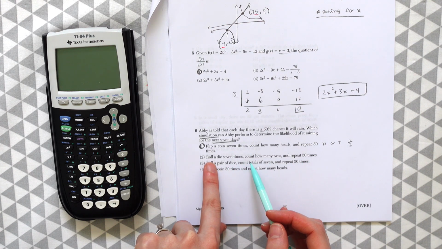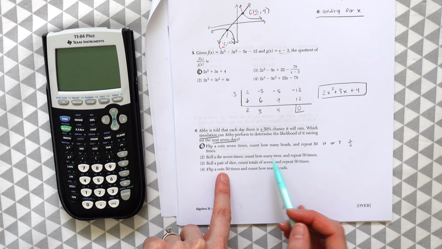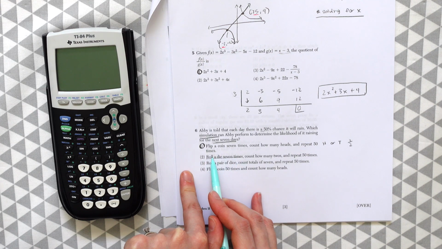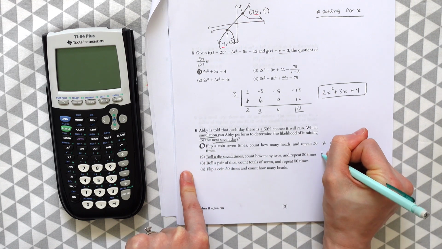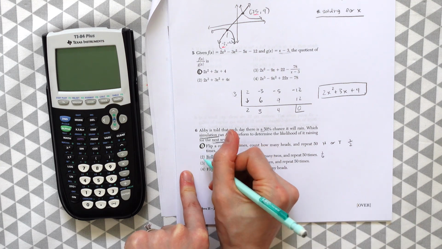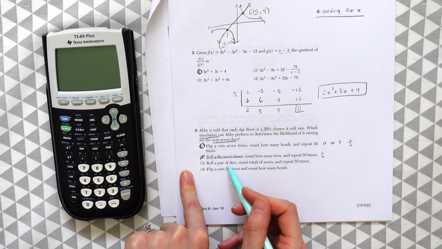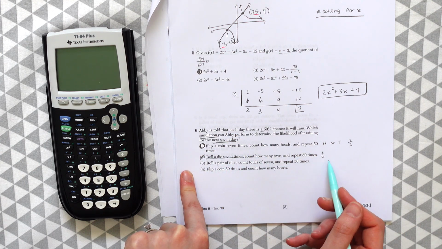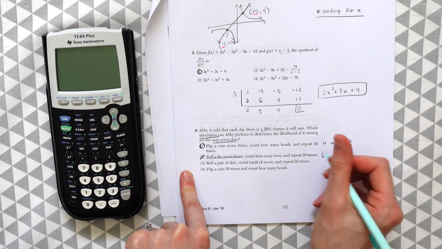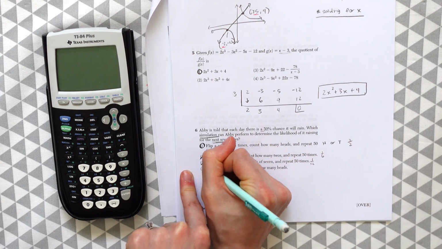Roll a die 7 times, count how many 2s, and repeat 50 times. So here this time the probability for a die, that would be 1 out of 6. So that would not be 50%. So that's not our answer. A pair of dice, so that's even more than 1 out of 6. That would be 1 out of 12. So that's not our answer.